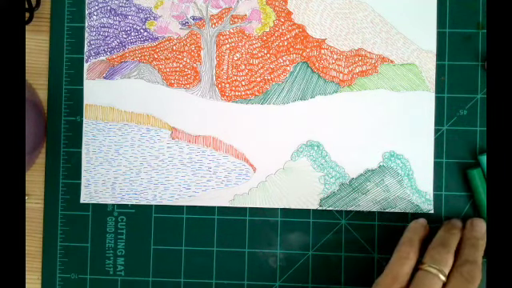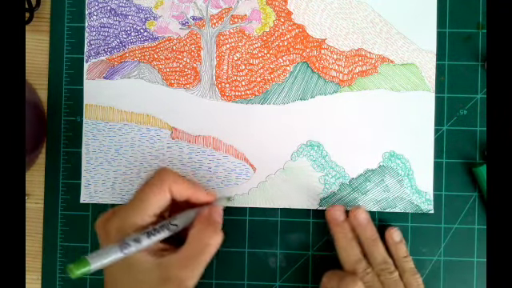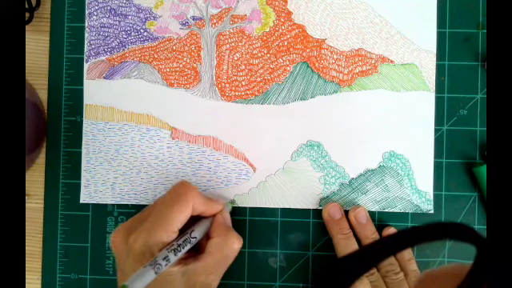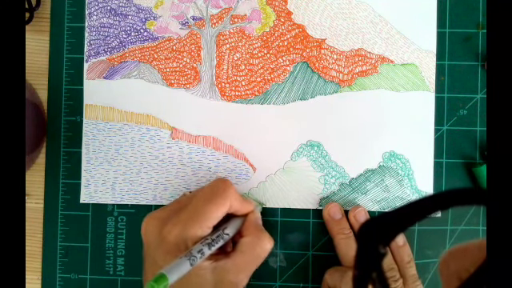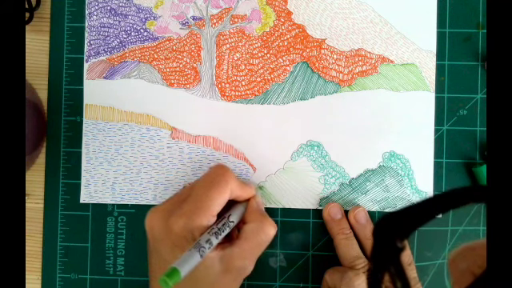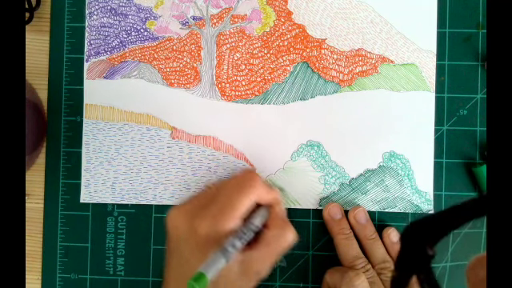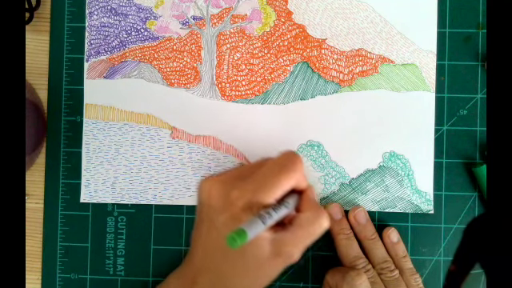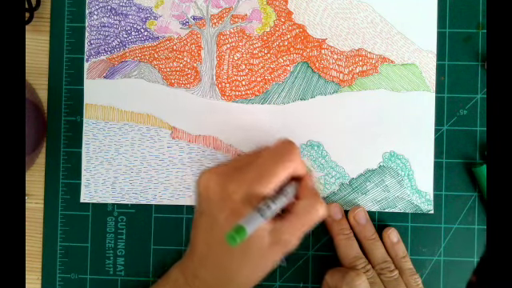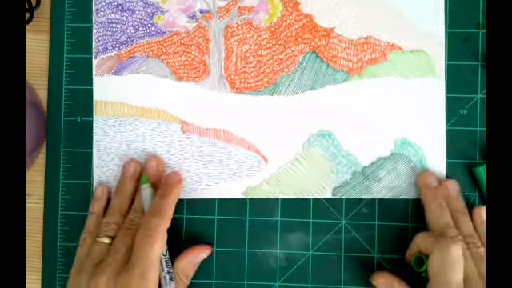Just slightly different. I want to go back on top of this, doing always a zigzag but in an opposite way from the first zigzag that I created. Zigzag, zigzag, zigzag, zigzag. How relaxing it is doing zigzag.